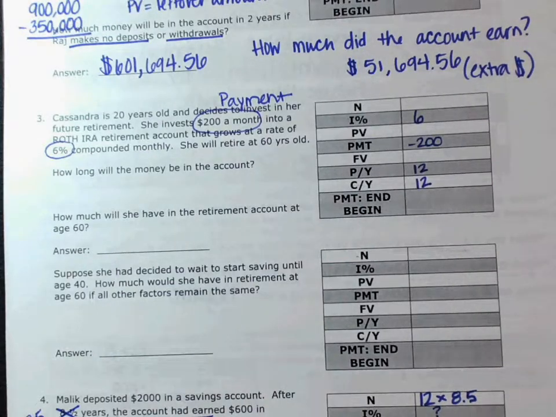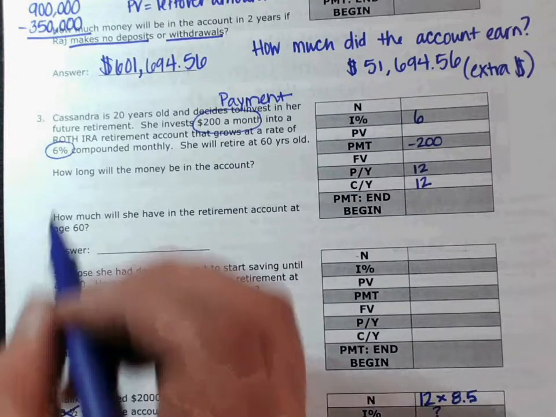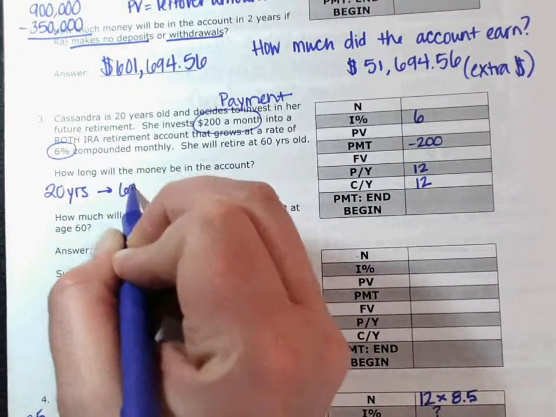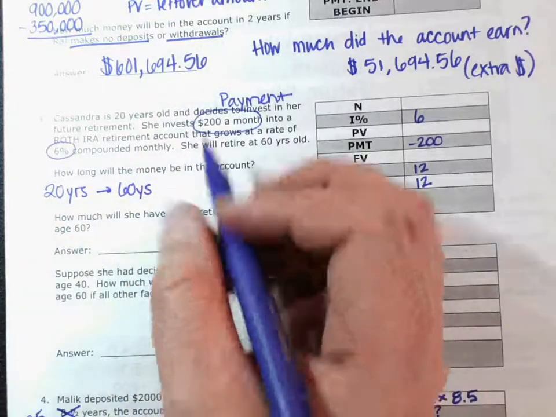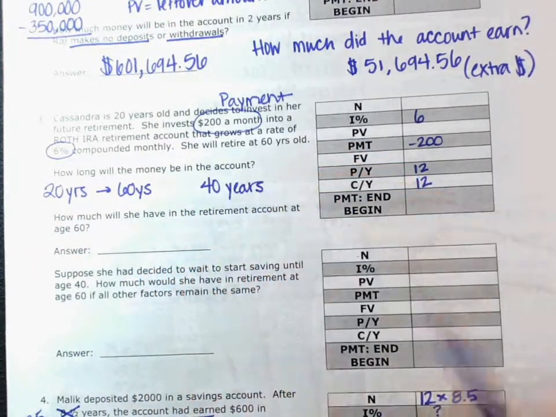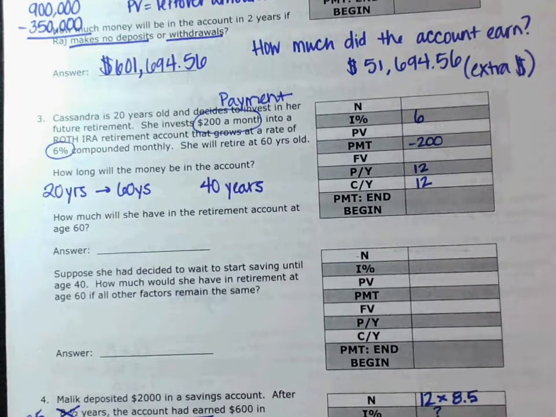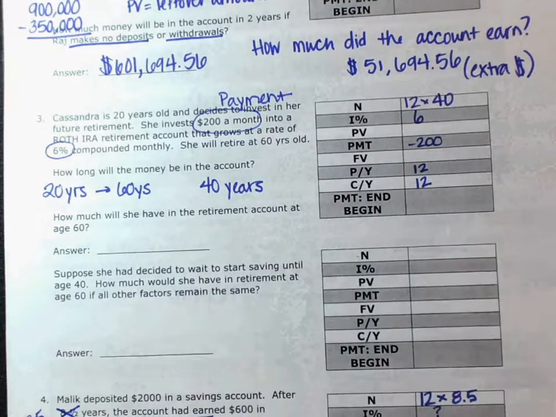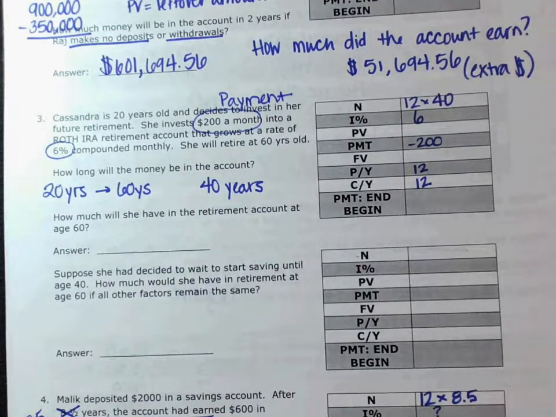Okay, then it says she's going to retire when she's 60. Okay, well, if she's 20, 40 years, and then she wants to retire when she's 60, then that means that she needs to wait 40 years. And then what do I put as my N? 40? No. 12 times 40. 12 times 40. Because remember, you have to count the exact number of months.